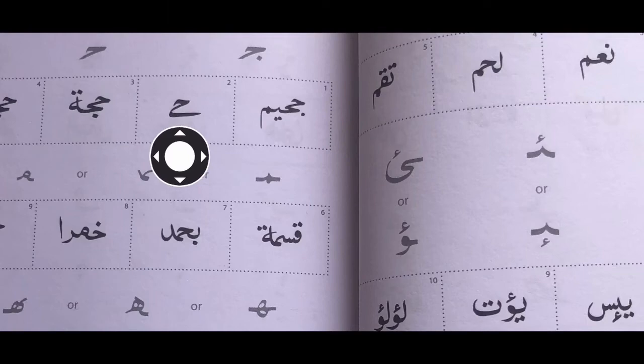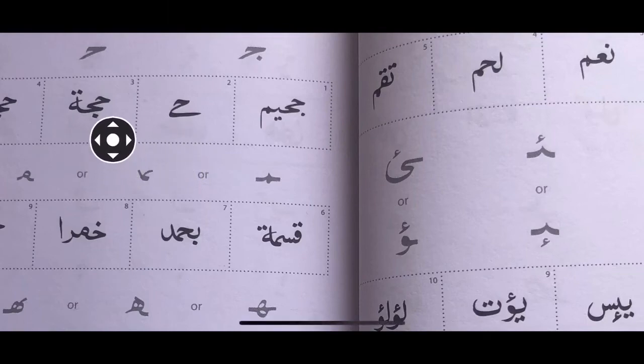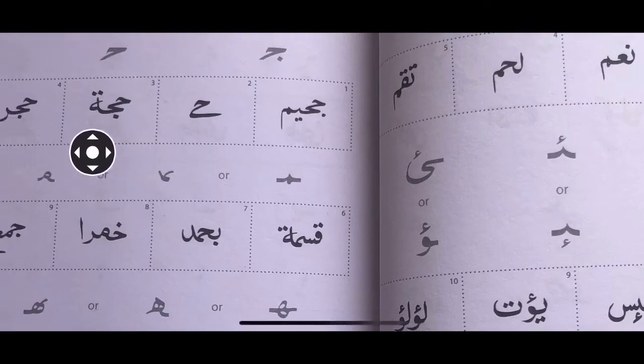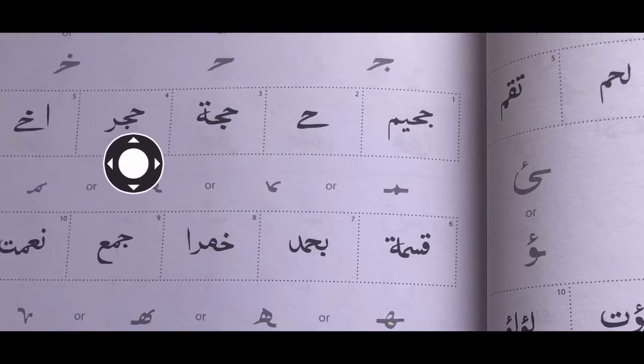Ha and ya. Over here, look where the dot is. If this dot here, if we took it and placed it underneath the first letter, it would become a jim ha, but it's not. Can you see where the dot is? It's well away from the first letter, so it's ha and jim. And then again here, see where the dot is? It's directly underneath the second letter, so the first letter again is still a ha.